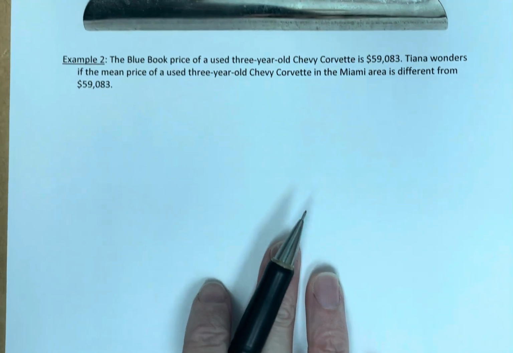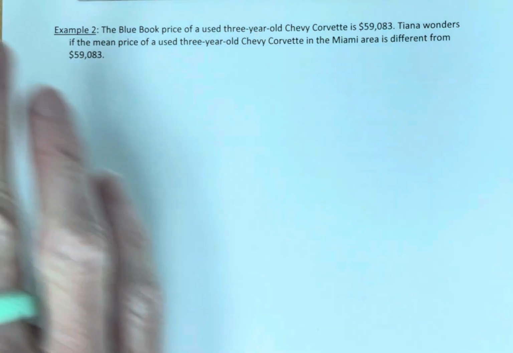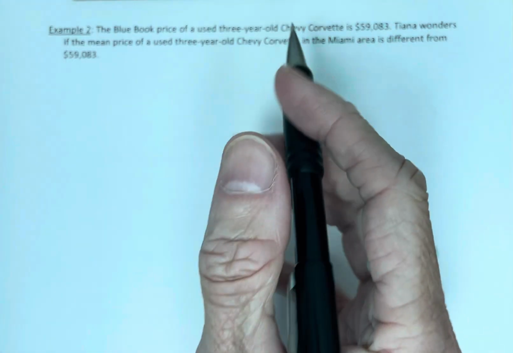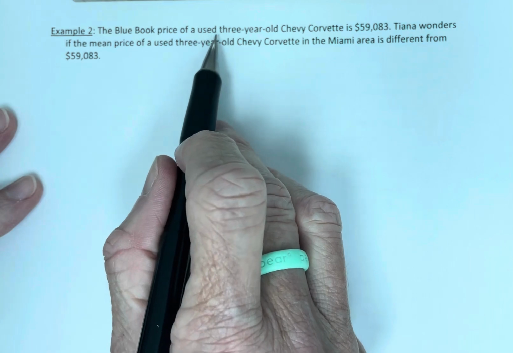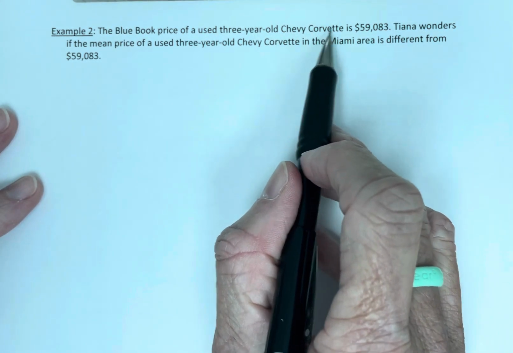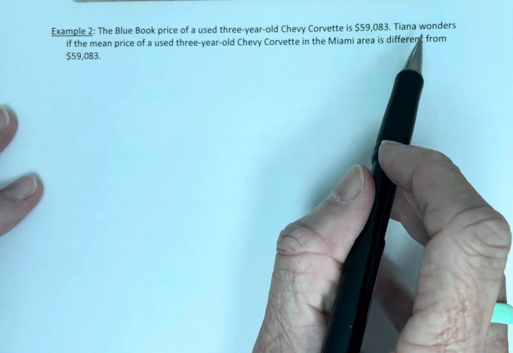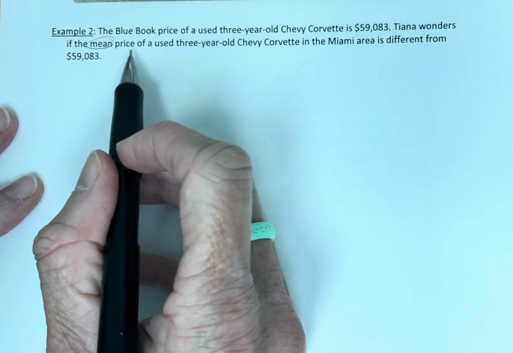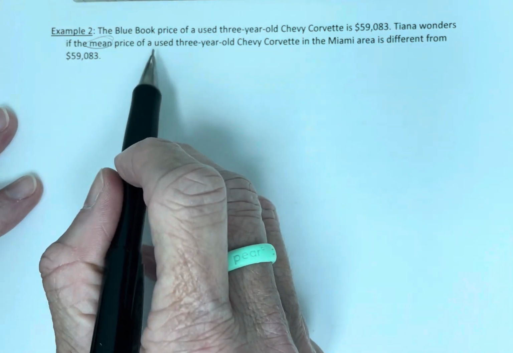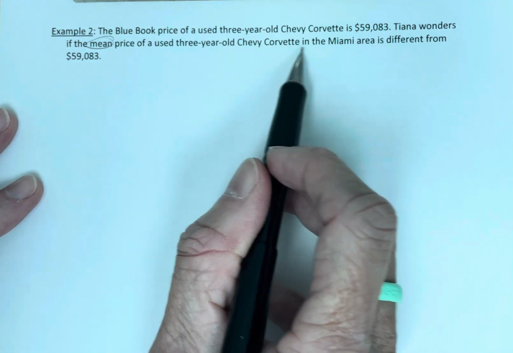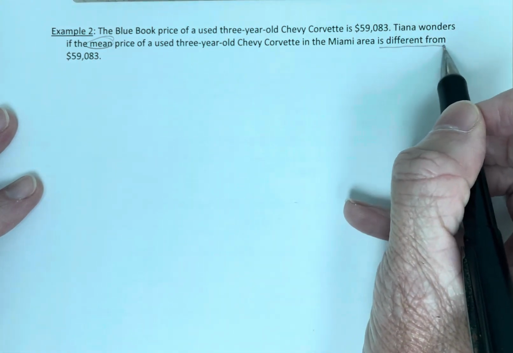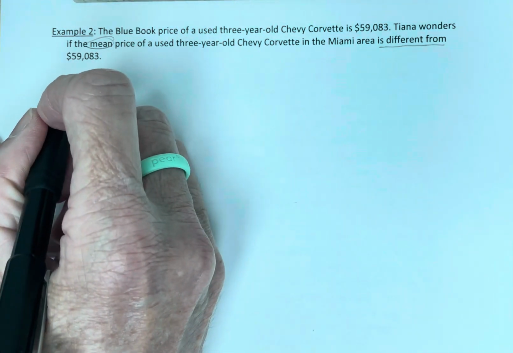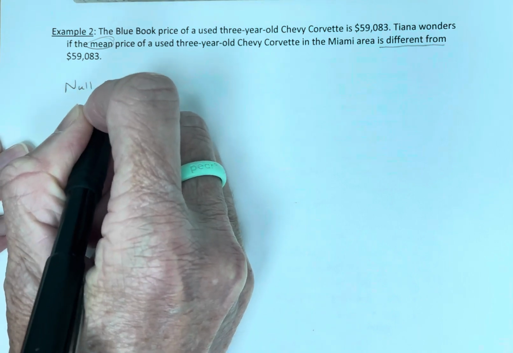This time we'll use the mean as opposed to the proportion. Okay, get myself organized. The blue book price of a used 3-year-old Chevy Corvette is $59,083. Tiana wonders if the mean price, so we've got the mean price in here, this is not a proportion, this will be a mean, of a used 3-year-old Chevy Corvette in the Miami area is different from $59,083. Okay, so what is our null hypothesis?